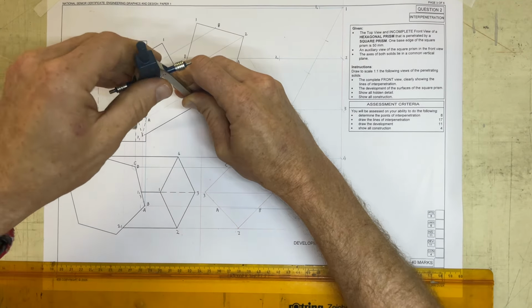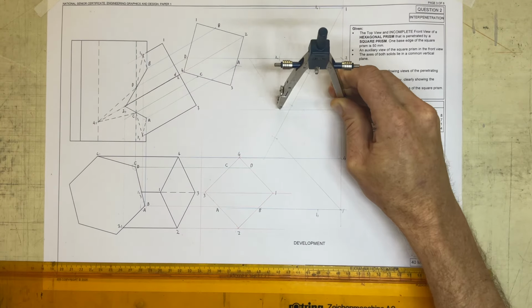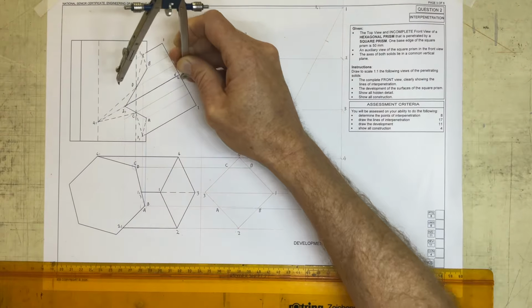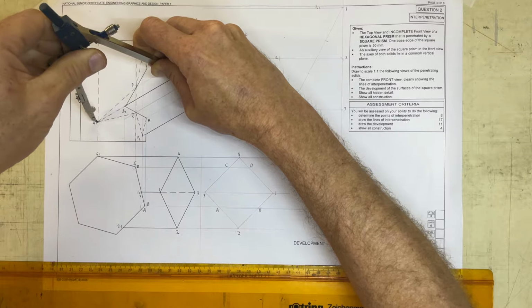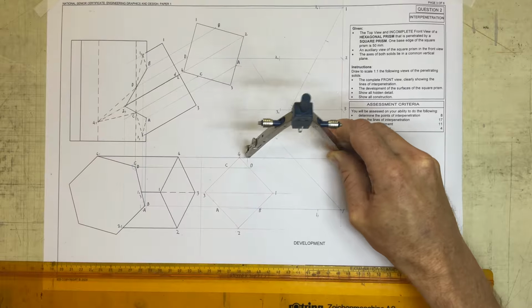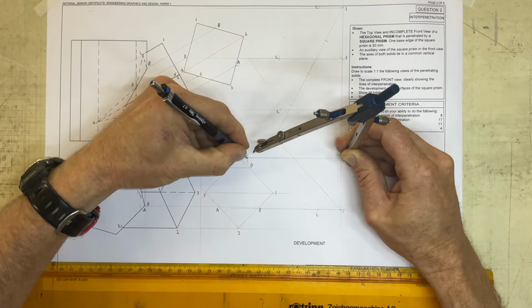3 coming down to 3 dash over here. There we go. There's 3 dash. 4 going from there all the way out to there. There is 4 dash over there. Find 4 going out to 4 dash over there. Label that 4 dash. Okay.